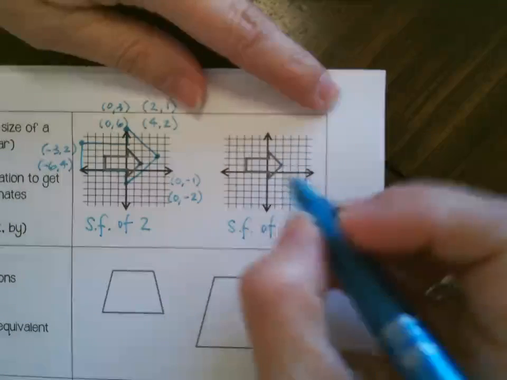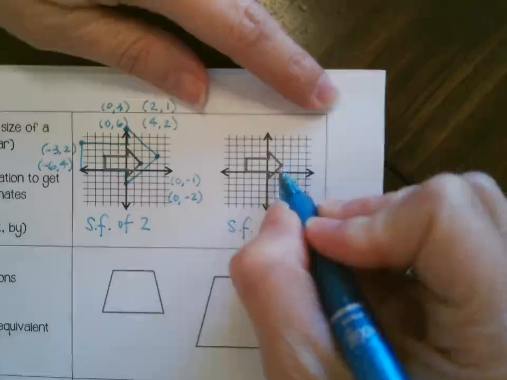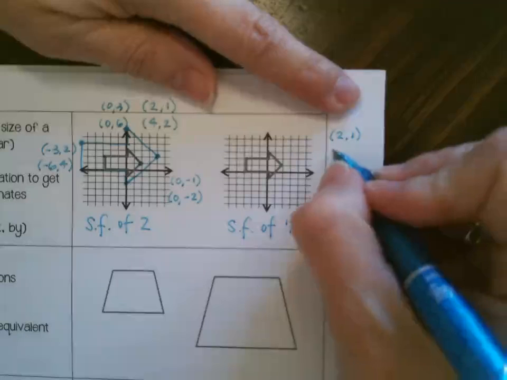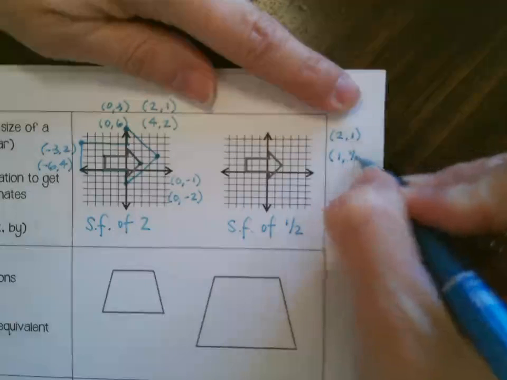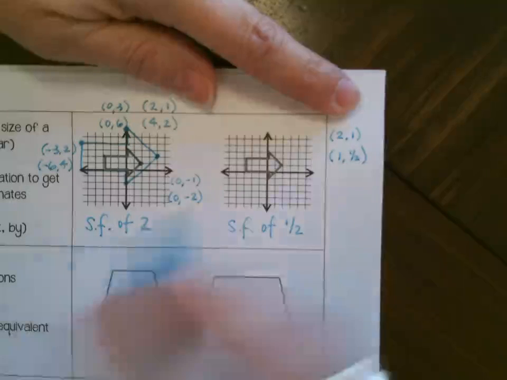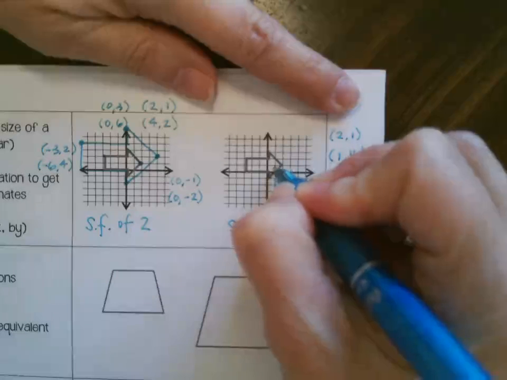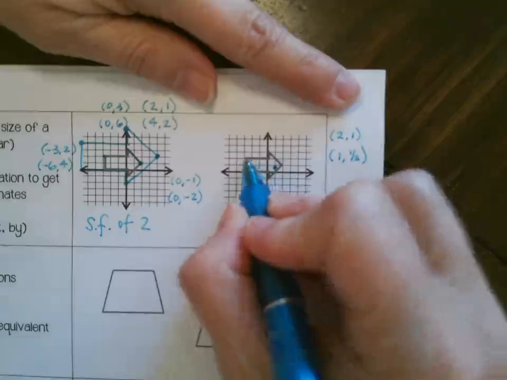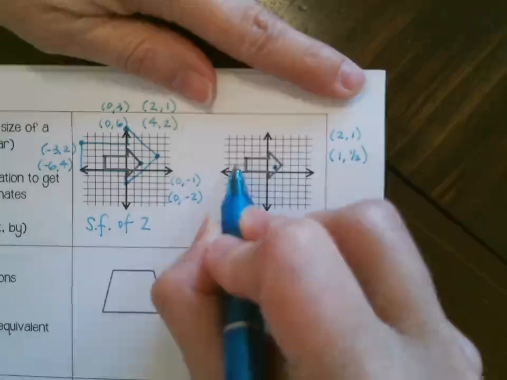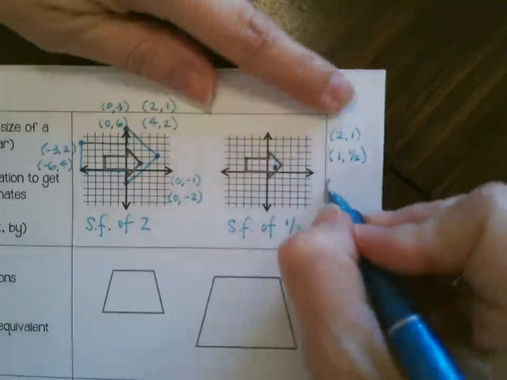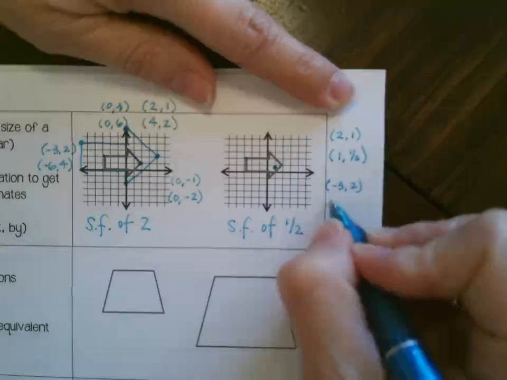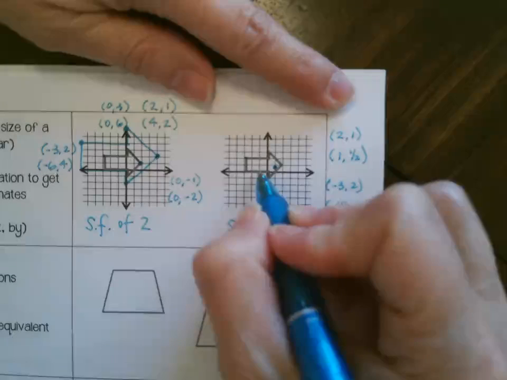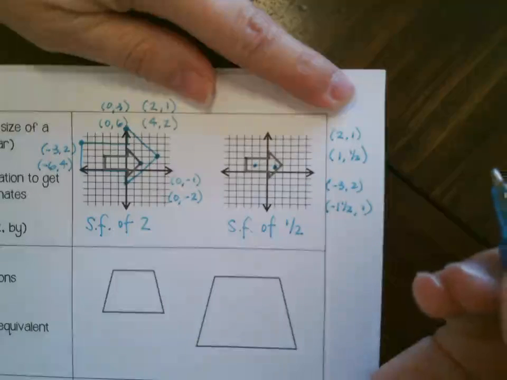All right, so here we go. This one right here is the point 2, 1. Well, if I make that point half of the size, it's going to be the point 1, 1/2, which is kind of weird. There it is right there. All right, let's go with this one right here, which was the point -3, 2. So if I make -3, 2 half of its size, that would be -1.5 and 1. So I'm going to go right there.